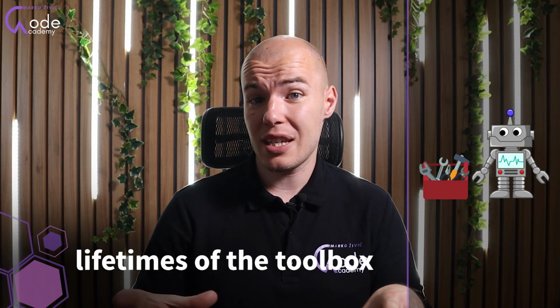Well, this reference is back. And this time, we need to be very careful about the lifetimes of the toolbox and specific tools inside of that toolbox, because our robot can get exhausted from carrying unnecessary tools for too long. Just imagine having to bring a whole toolbox filled with different tools you no longer need, and you still have to carry it. Well, it's the same thing with poorly defined lifetimes of services in our applications.